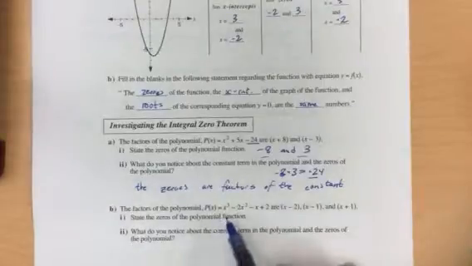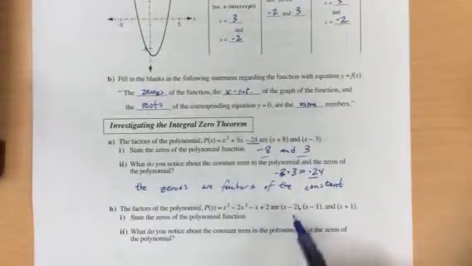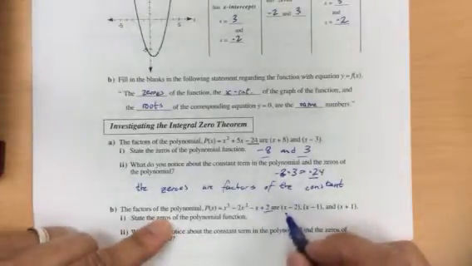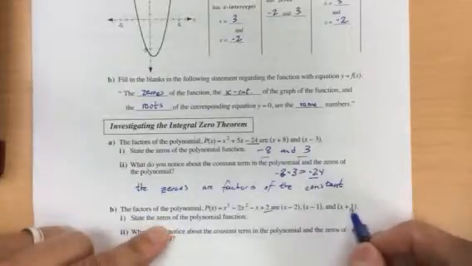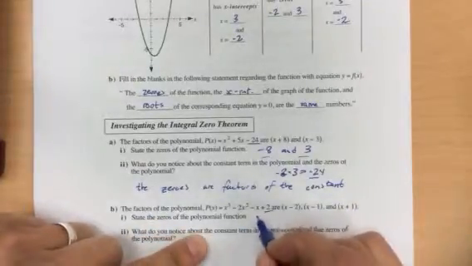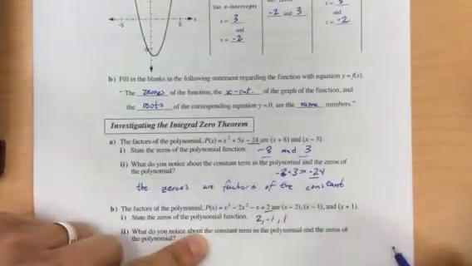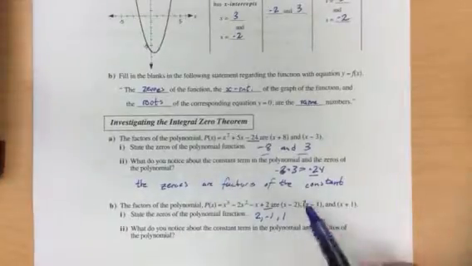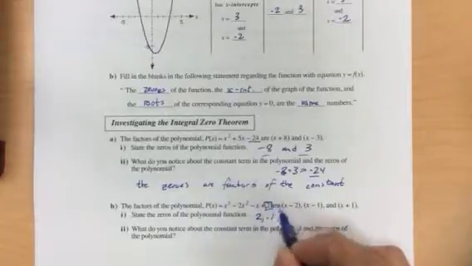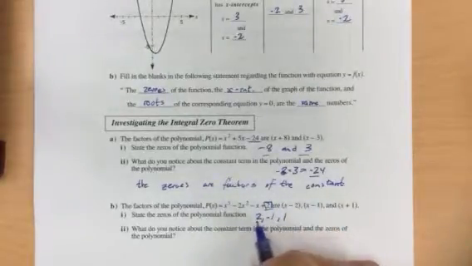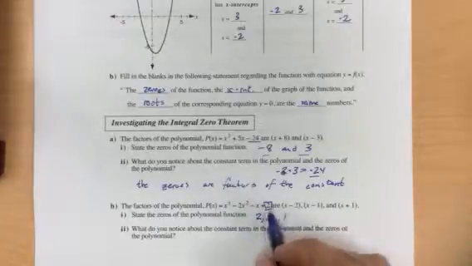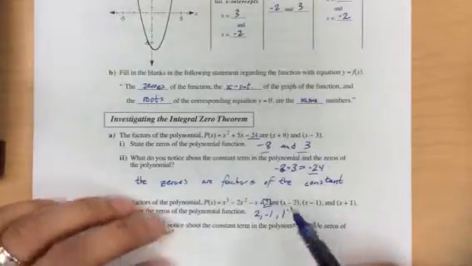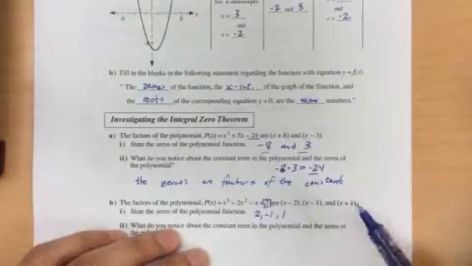If we look at the factors of the polynomial x cubed minus 2x squared minus x plus 2, notice that the constant term here is 2. The factors are x minus 2, x minus 1 and x plus 1. The zeros would be 2, negative 1, and positive 1. What do you notice about the constant term and the zeros? Again, the zeros are factors. With a constant term of 2, my zeros are 2 and negative 1: 2 times negative 1 is negative 2, and 2 times 1 is positive 2. So again, they're factors of the constant term. If I multiply negative 1 by negative 2, I get the positive 2 constant term.